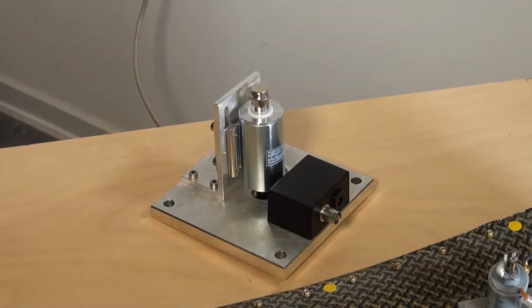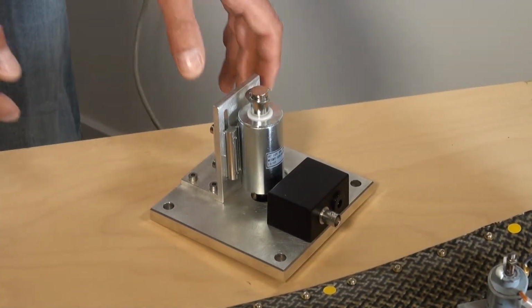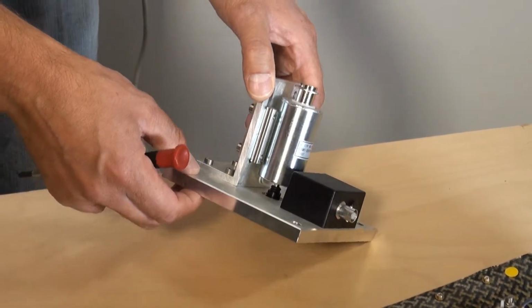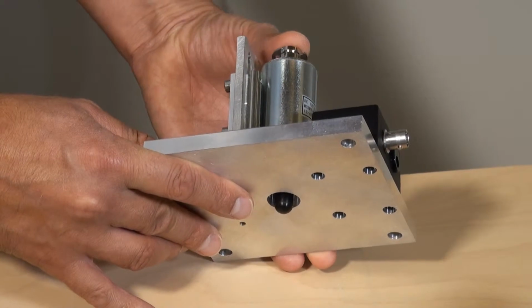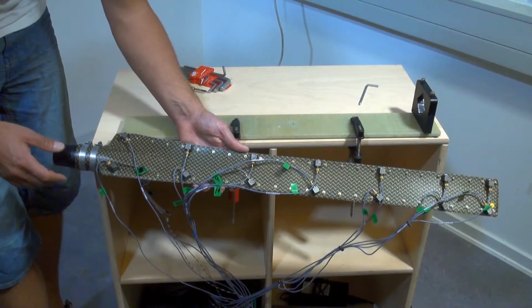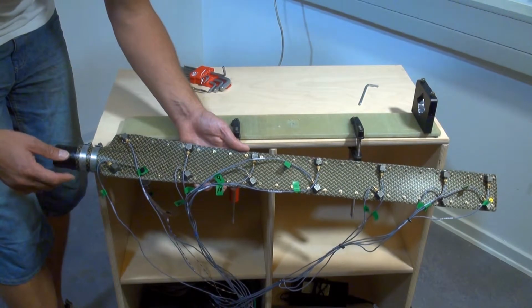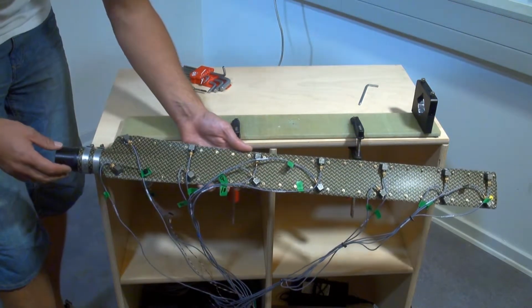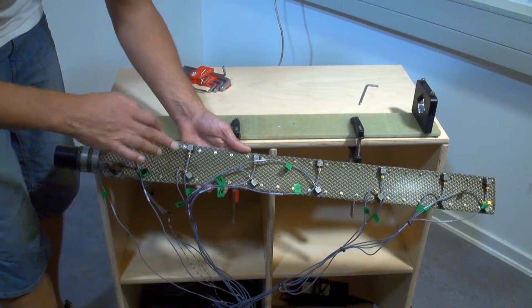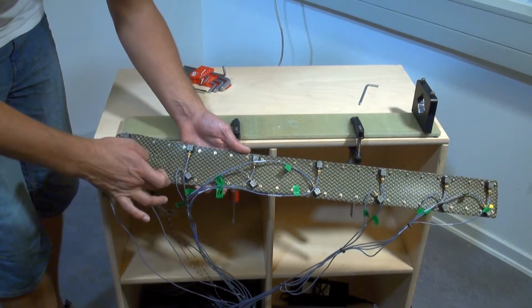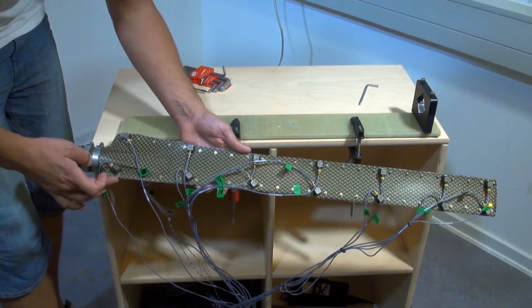For a real wind turbine, we use a bigger version of the actuator, also an electromagnet and a plunger. The other part of the equipment is accelerometers mounted on the other side of the blade. There are 7 monoaxial accelerometers on the trailing edge and 7 accelerometers on the leading edge.